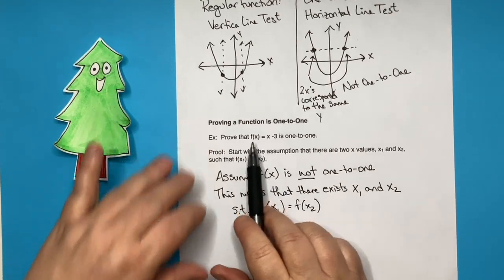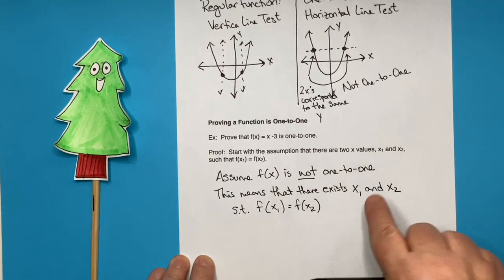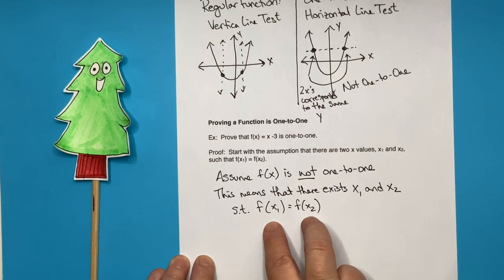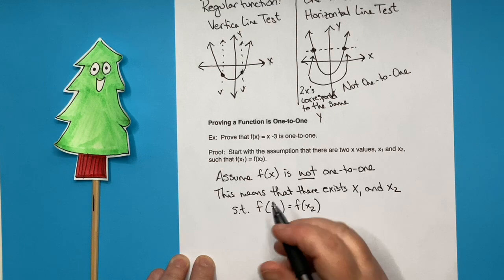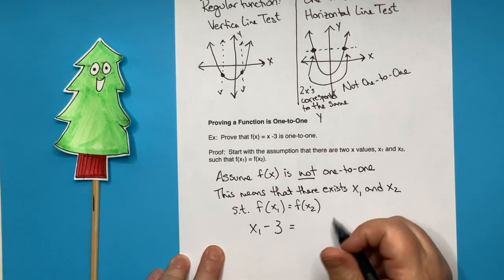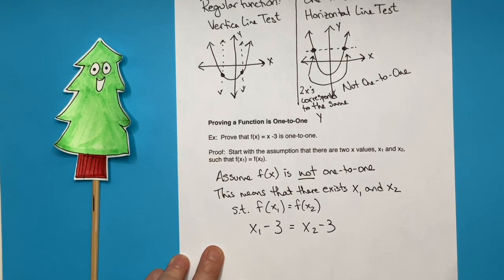Now, we know what f of x is. So we're saying, okay, I've got two x values that give us the same y value. So f of x1 has got to be x1 minus 3. Over here, f of x2 is x2 minus 3. So in other words, we're saying these two values are equal, but these two values are different. Okay, so then what?